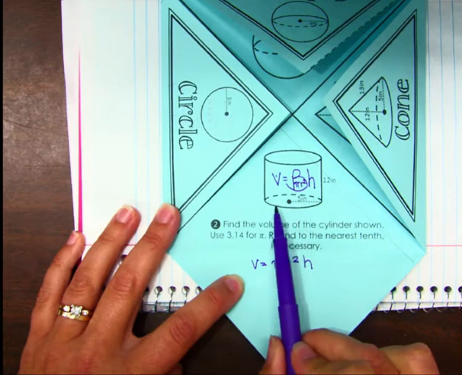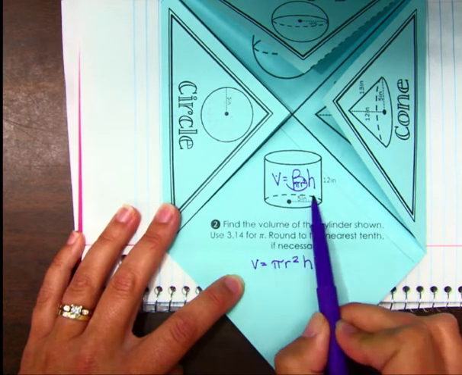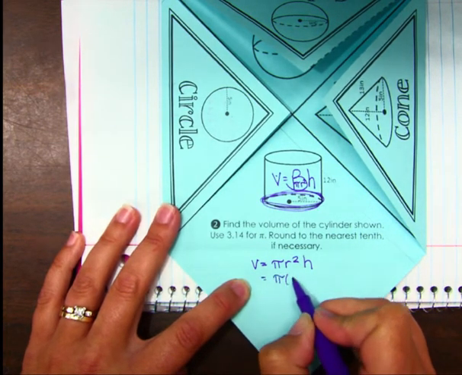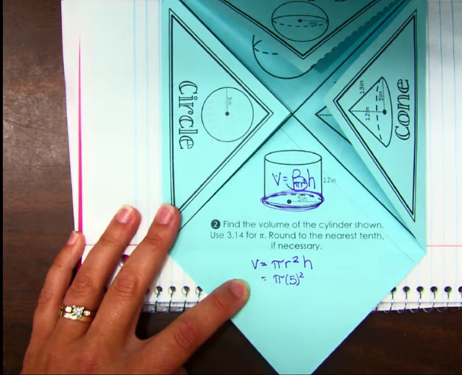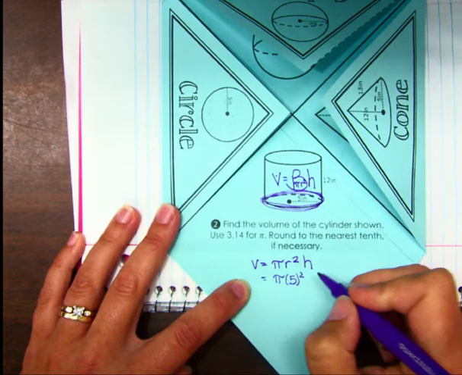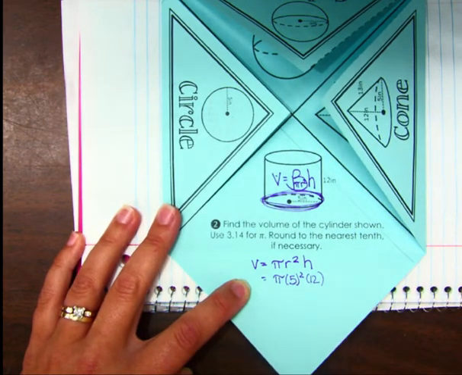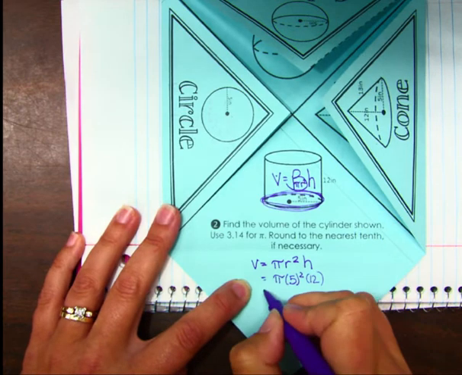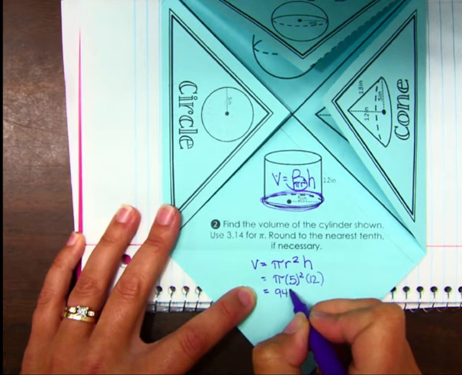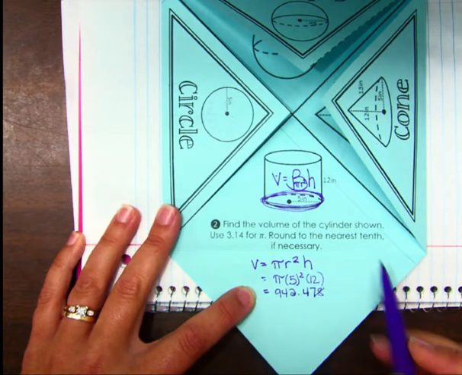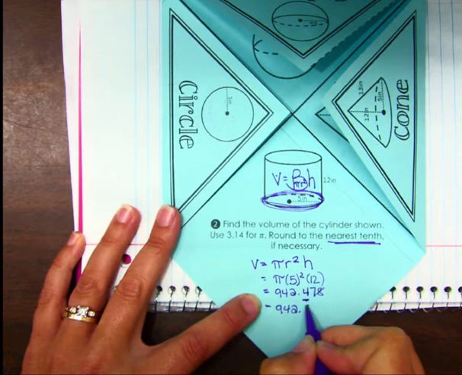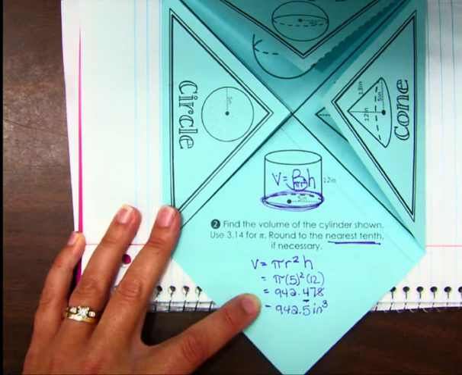So in this case, our cylinder has a base that is a circle. I'm going to use this one down here as my base. The radius on that base is 5 inches, so I'm going to do pi times 5 squared, and then I have to multiply by the height, which is how far apart those bases are, in this case 12 inches. So really what I'm doing this time is multiplying my 25 pi times 12. When I do that, I end up getting 942.478, and again it says round to the nearest tenth. So my tenths place is a 4, the next digit is bigger than 5, so I'm going to round up to 942.5 inches cubed because we're finding the volume.